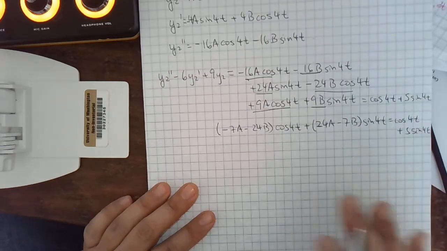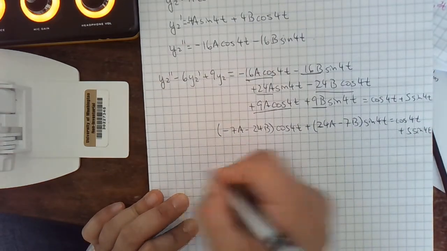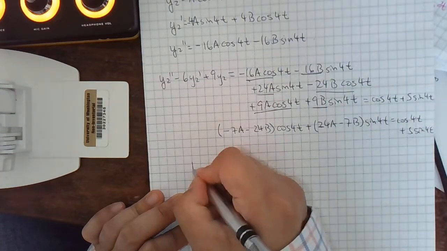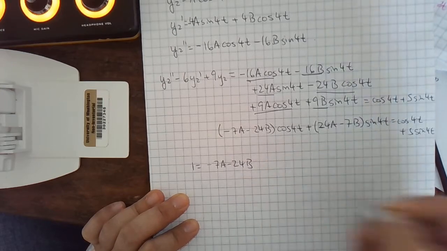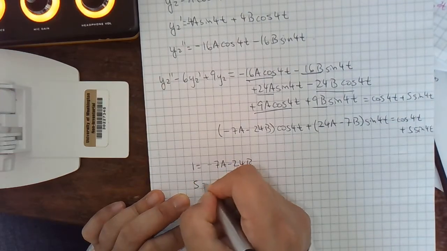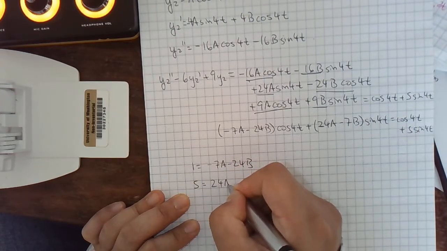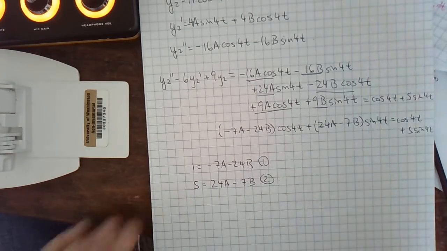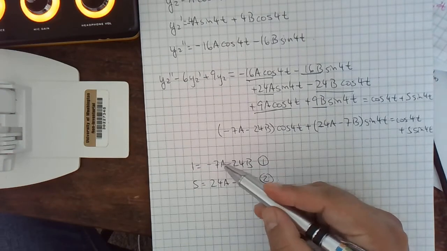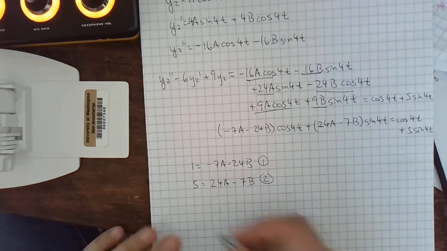Okay, so this should be two equations, two variables, a little bit nicer than last time. We get a 1 in front of the cosine, so 1 equals minus 7a minus 24b. And then we've got a 5 in front of the sine. 5 is 24a minus 7b. Equation 1, equation 2. If I multiply equation 1 by 24 and equation 2 by 7, I can eliminate.